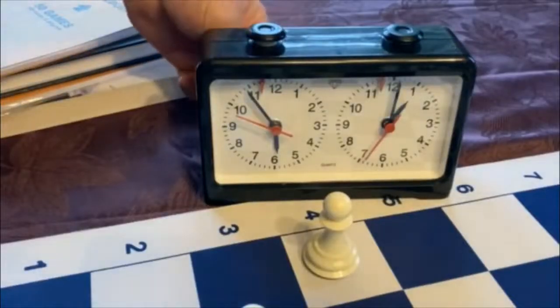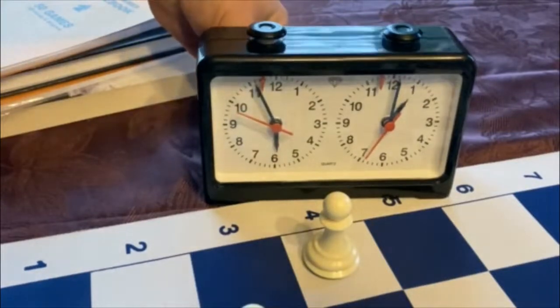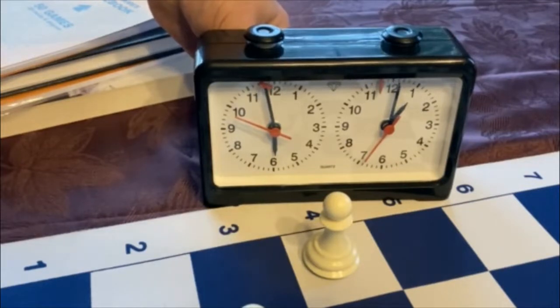And so when it gets towards the end, one thing I want to show you is right here. Time is running out for white, and in the last few minutes of the game, that flag rises as the minute hand comes by.